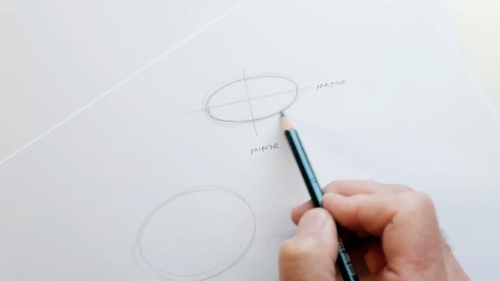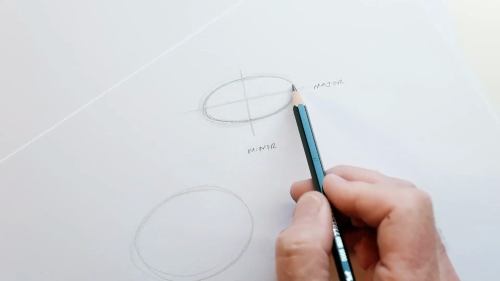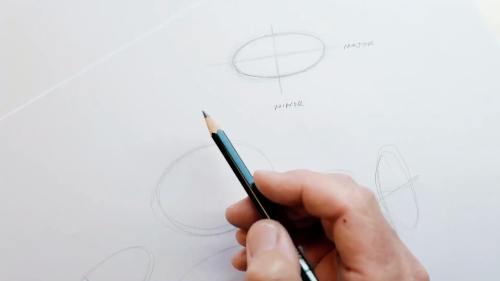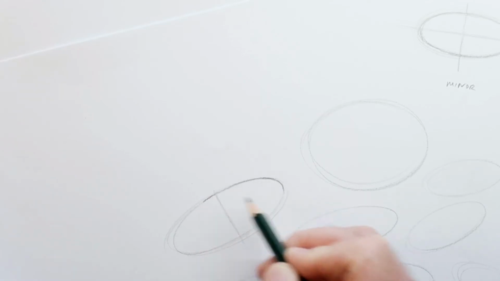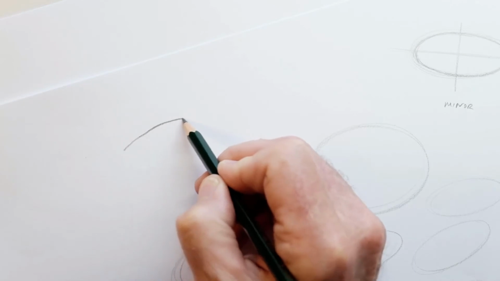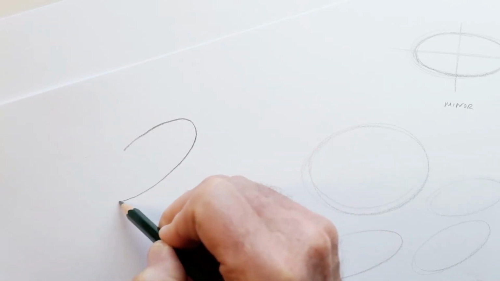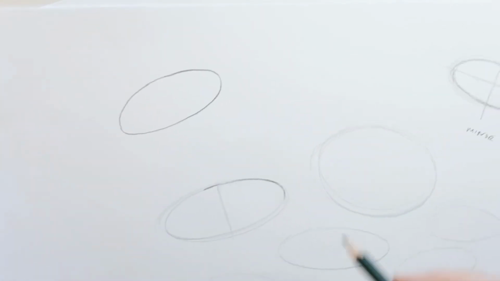Now, ellipses are pretty hard to draw fast, but they're also hard to draw slow. Like if I really try to draw this slowly, it's going to probably end up being a little bit wrong.